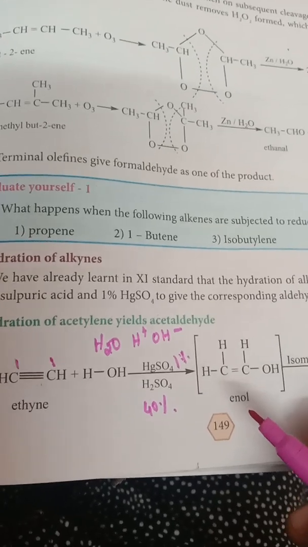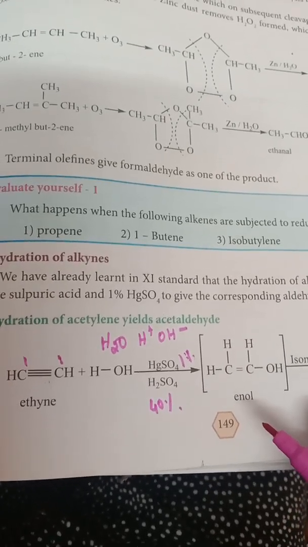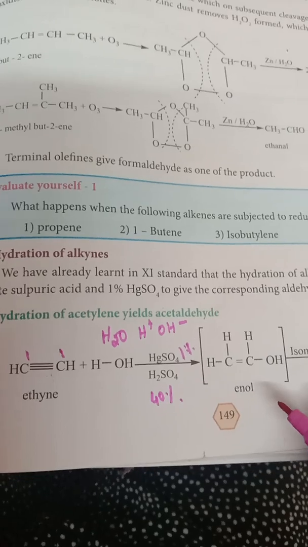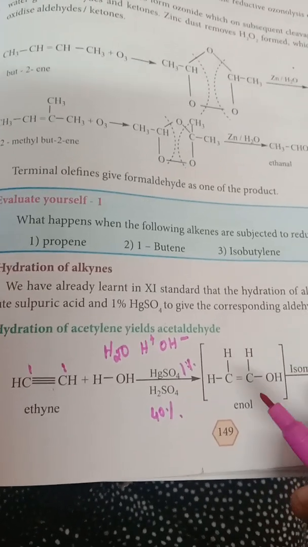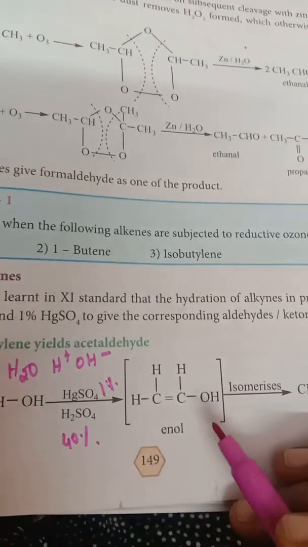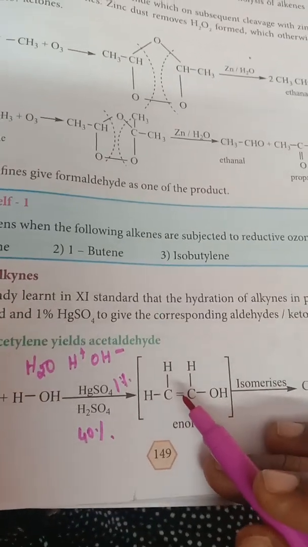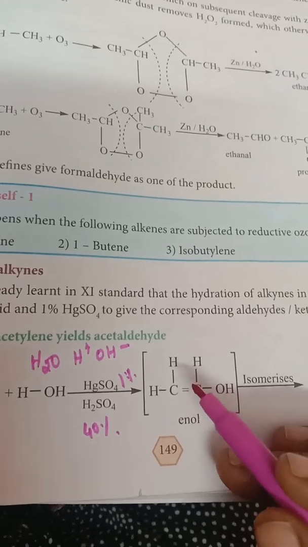You can write the IUPAC name, but generally you represent it as enol because it is highly unstable. They isomerize to form a stable compound. So you refer to it as enol. Since it is a double bond, you say ene. If it is a single bond, anol.